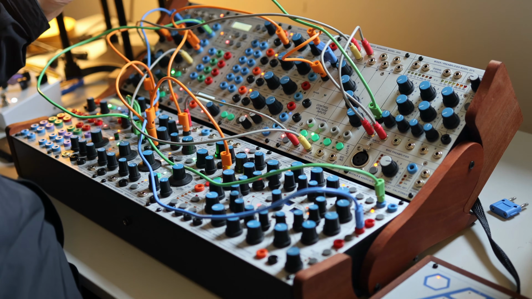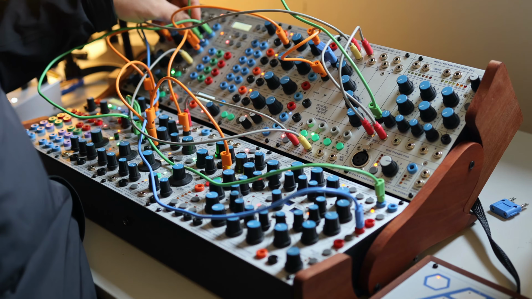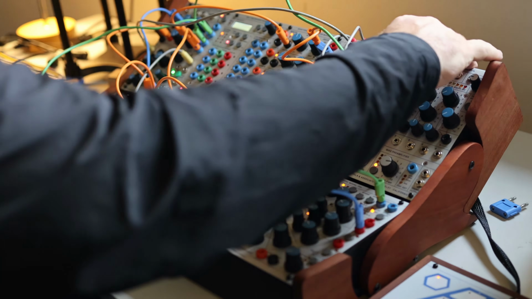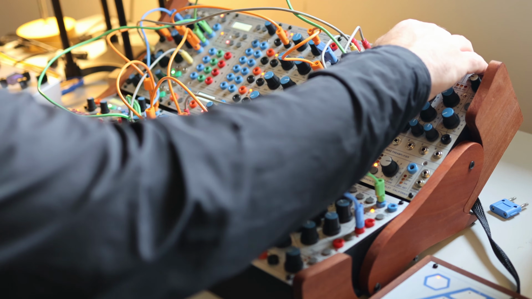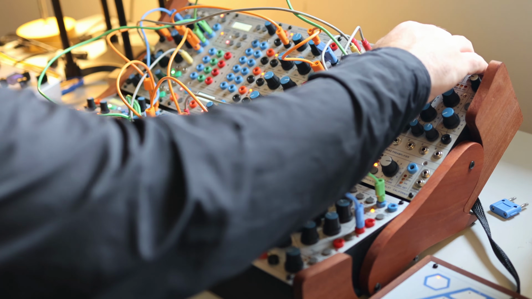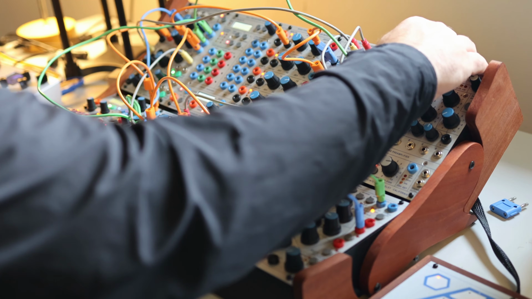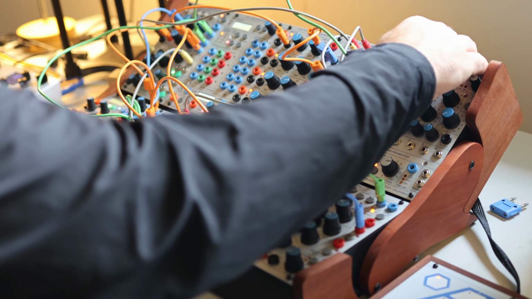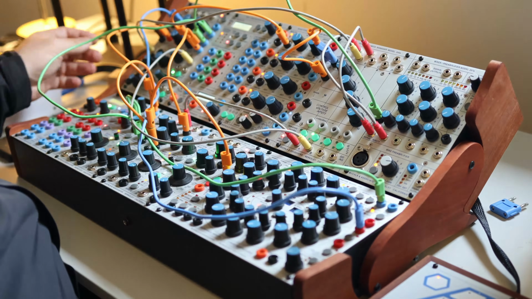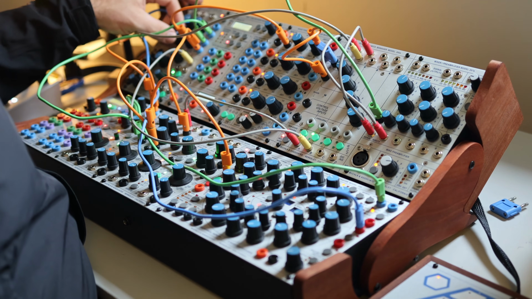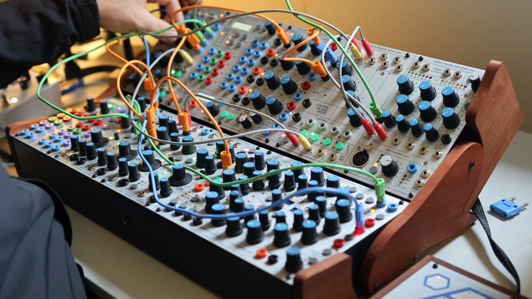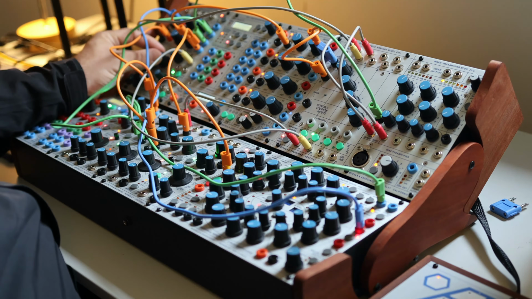For my panning modulation of the second source, I can grab it from this smooth mix out of random B, and this will be wild, panning wise. It's cool. All right, well, at least it's even left and right now, which is what I want, and I can slow that down. There we go. All right, let's play with the filter.